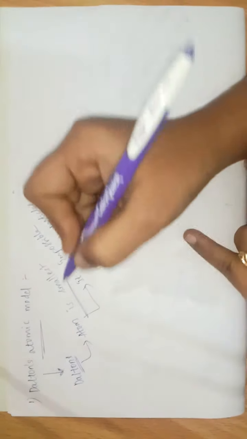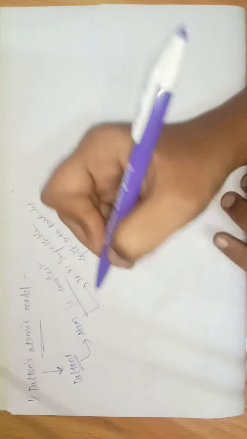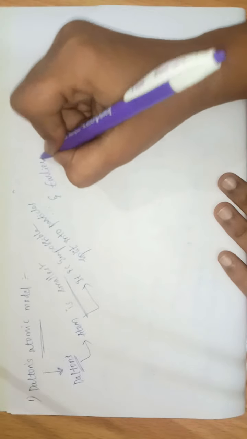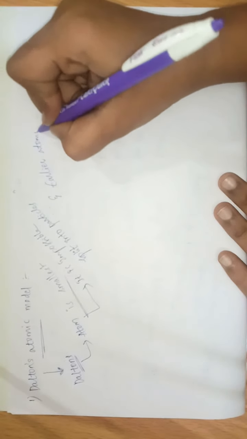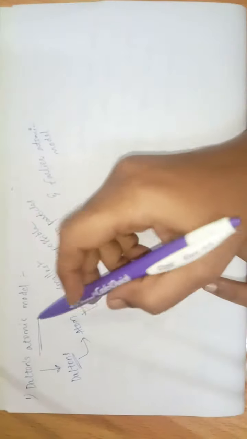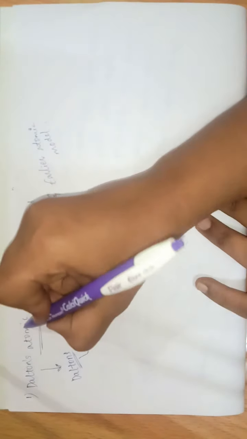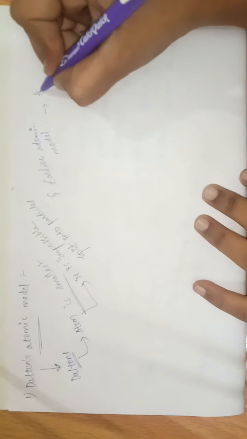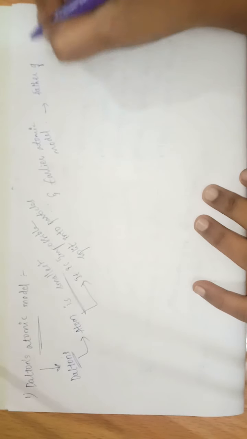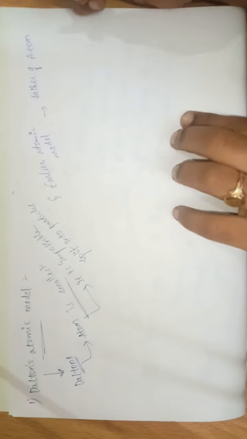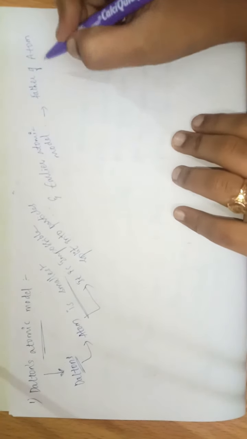Okay, and it is also an earlier atomic model. This is the first atomic model. That's why he is named the father of the atom.